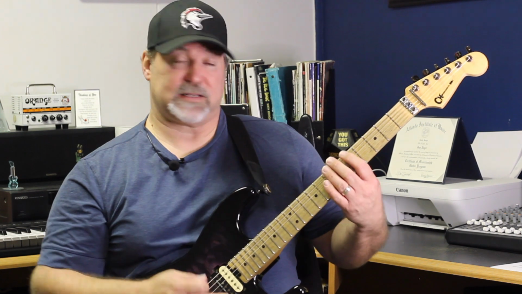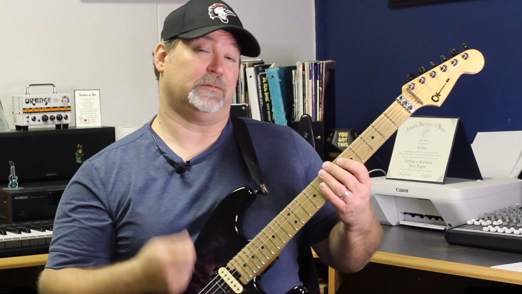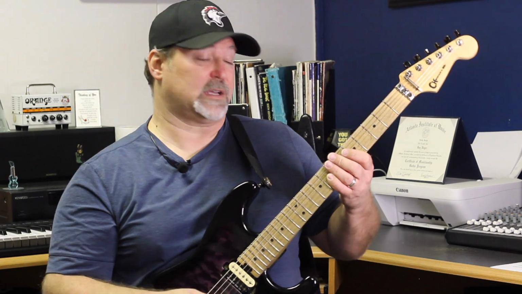Okay, so that was the Dorian mode. We're going to talk about the Phrygian mode next. The Phrygian mode, again, has that minor pentatonic scale in it. But this time, this one has a flat 2, or a minor 2nd, and a flat 6, a minor 6. And both of these are very dark sounding intervals.